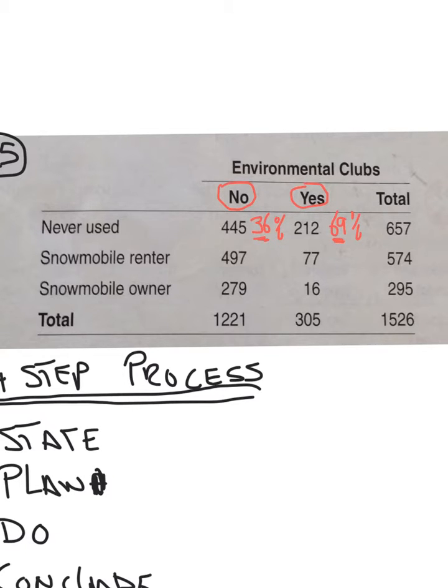So that is a big difference between those two. Let's see if the other ones have similar differences. And the next one is, well, have you rented a snowmobile? Well, if you're a member of an environmental club, it's a lower percentage than if you're not a member of an environmental club.